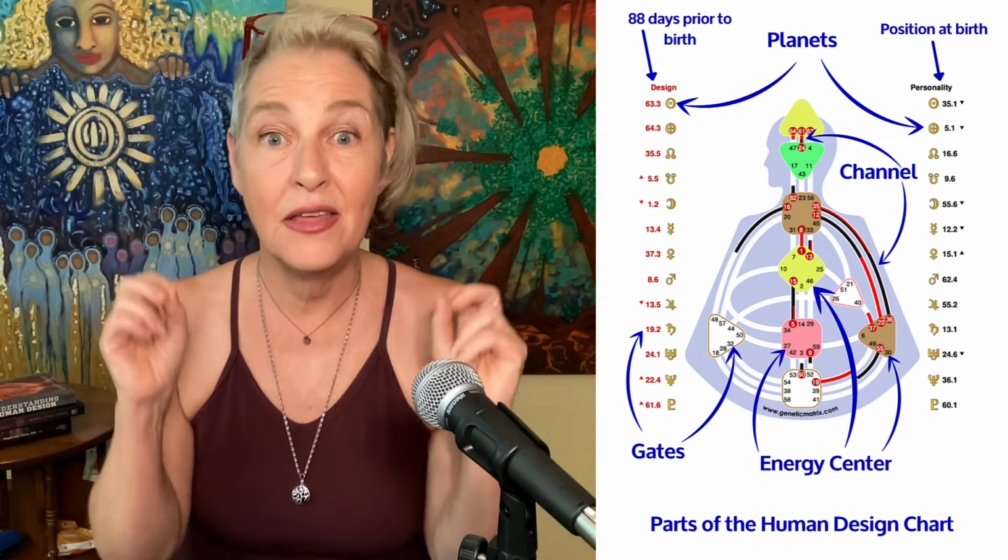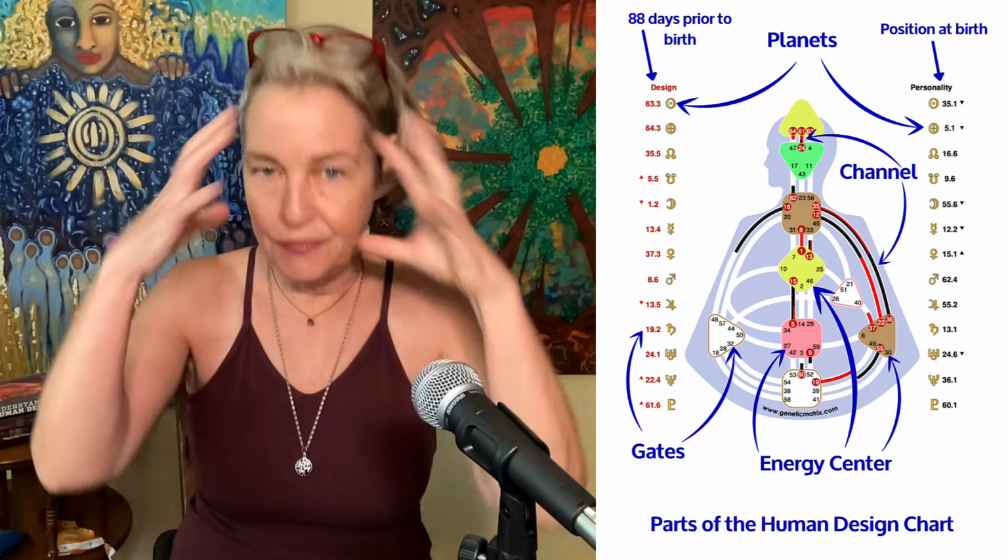Those are called the channels. So the centers and the channels connect them together. And then inside of each of the centers, you'll notice there are numbers. Those numbers are the gates. So those are the main parts of this body graph that you're looking at.